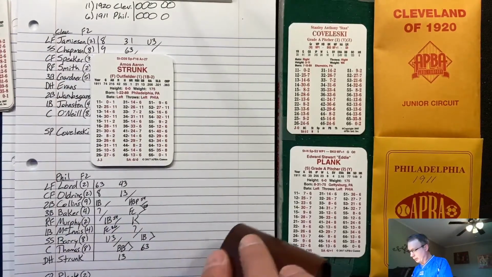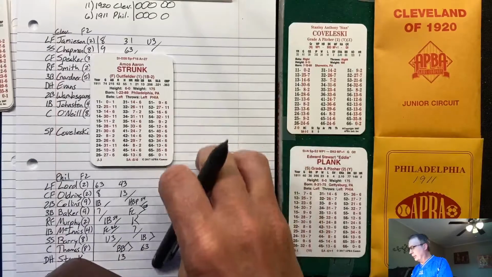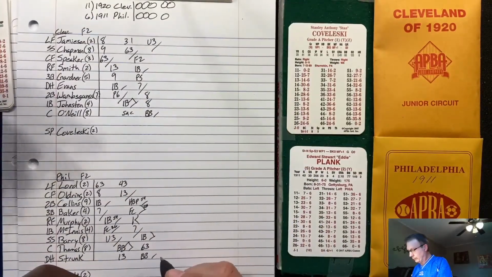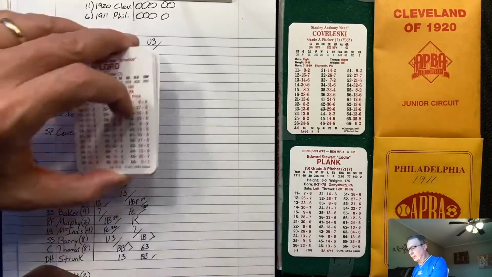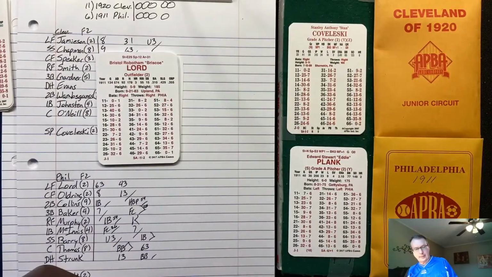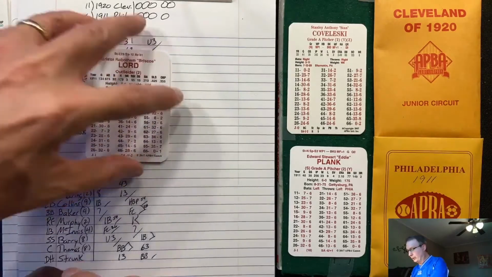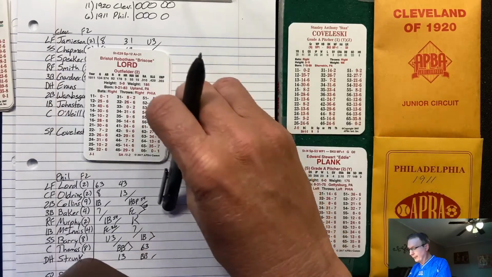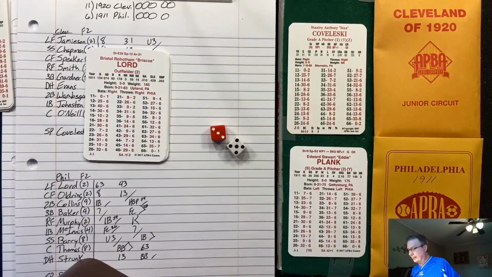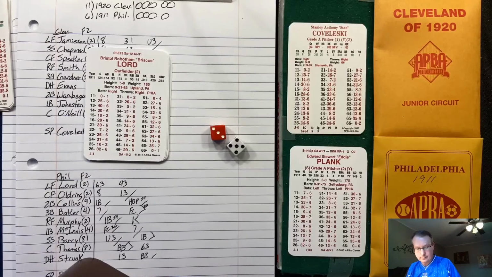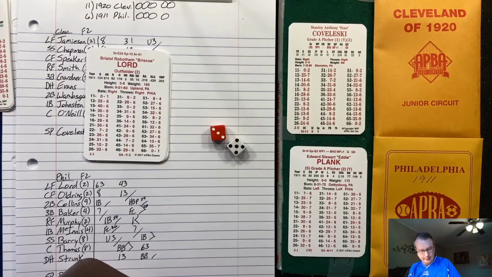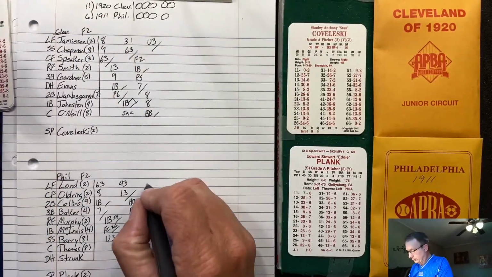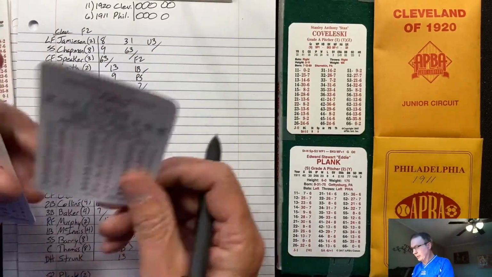Amos Strunk. 31's a 14. That will be a walk. First and second. Look at that. 2 runners on at the same time. And Briscoe Lord is up. 35's a 9 on an 18. Oh, 17's a hit, but an 18's a 26. Pop up to second. So 2 down. Still another chance here.